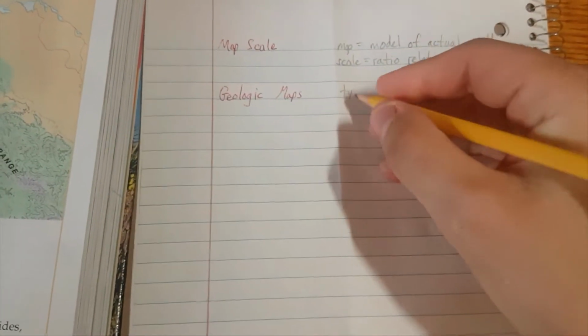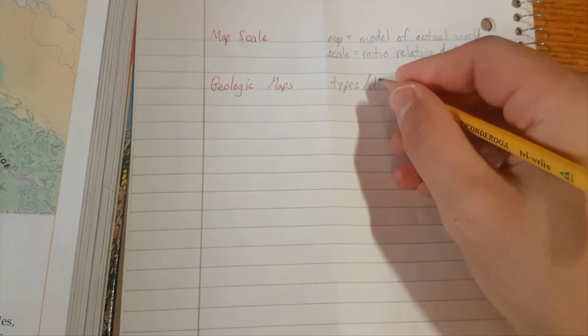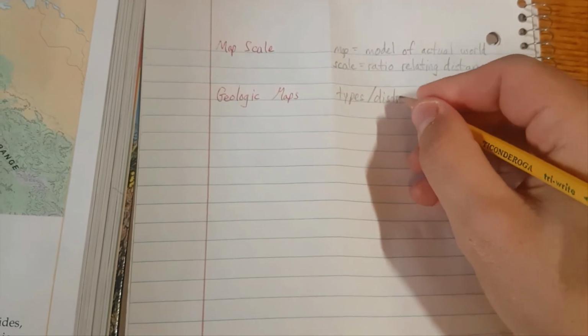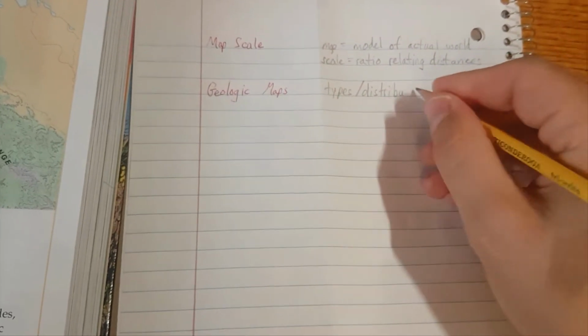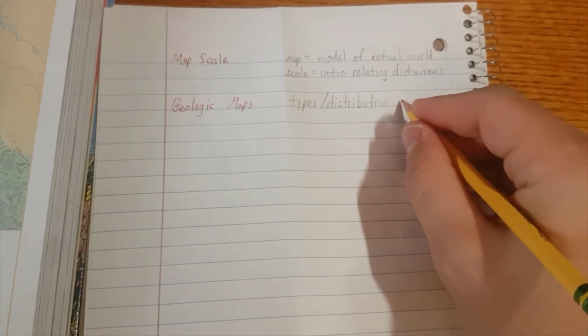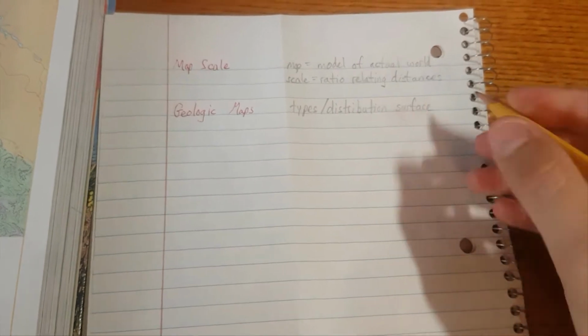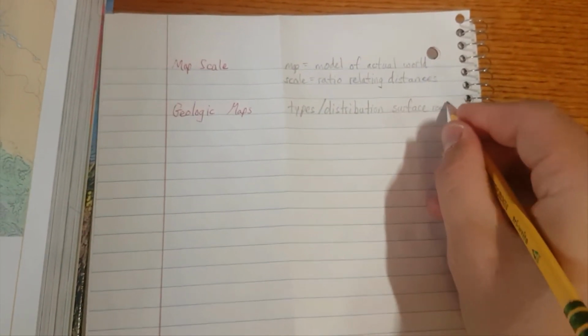Types, T-Y-P-E-S, distribution, D-I-S-T-R-I-B-U-T-I-O-N. Types, distribution, surface, S-U-R-F-A-C-E, rock, R-O-C-K.